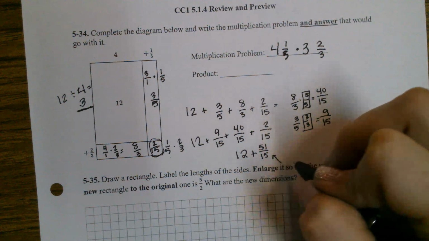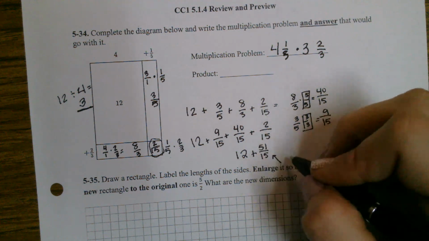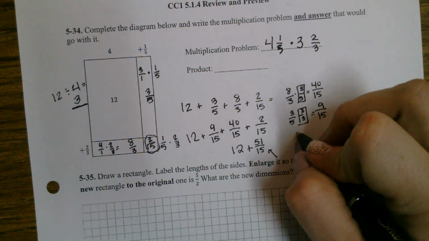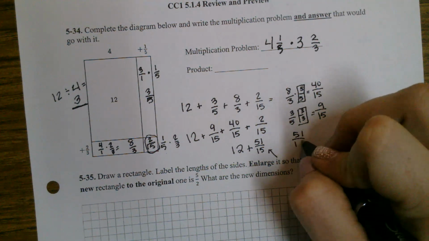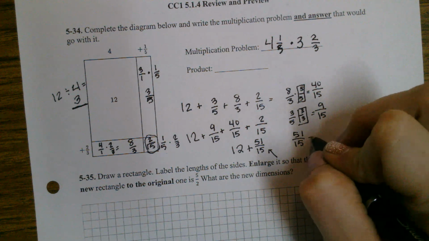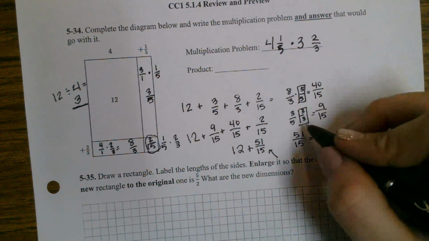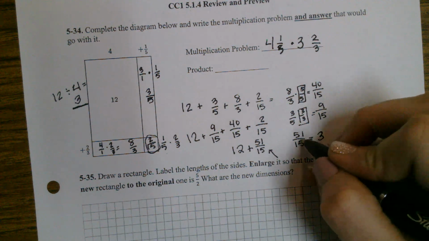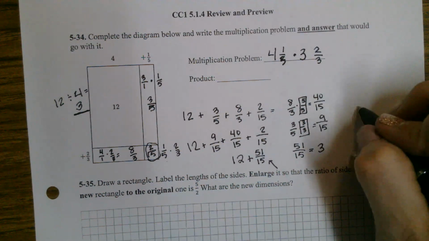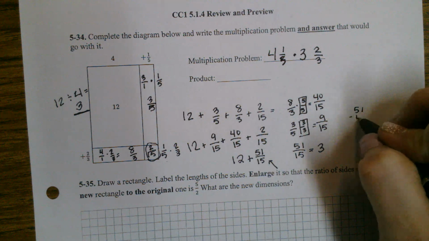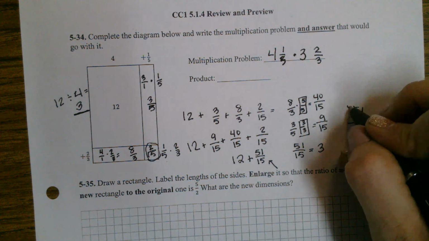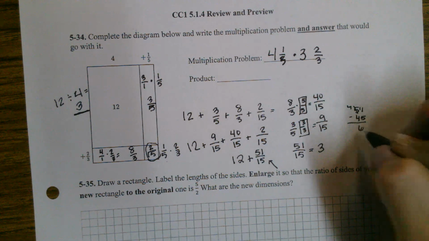But this number here is still an improper fraction, so I want to make that not an improper fraction. So 51/15. 15 goes into 51 3 times. 3 times 15 is 45. 51 minus 45 is 6.